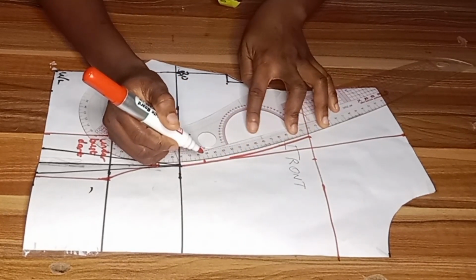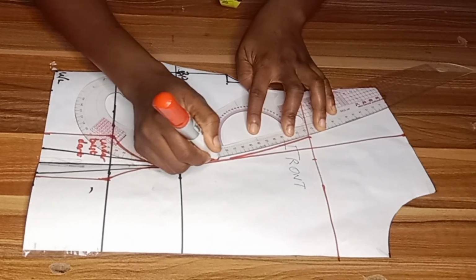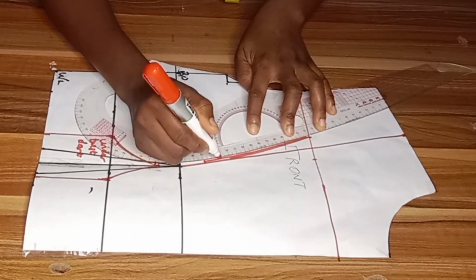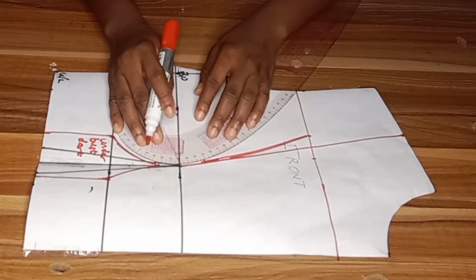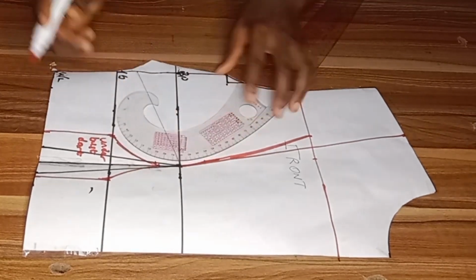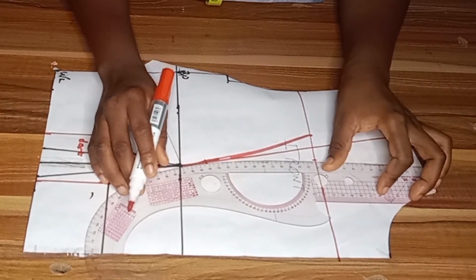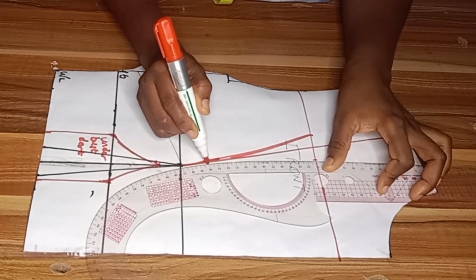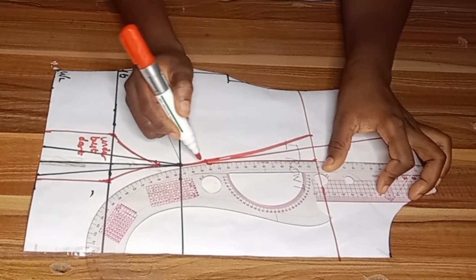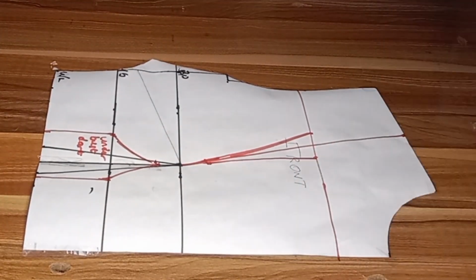Using the slightly curved part of my curved ruler, I am going to connect it to the bust point. Also remember to come up from your bust point by 1 inch. All this will help the bustier to relax around the cup area. Also, you will notice I came up by 1 inch, and I'm using the slightly curved part of my ruler to connect it to those lines.